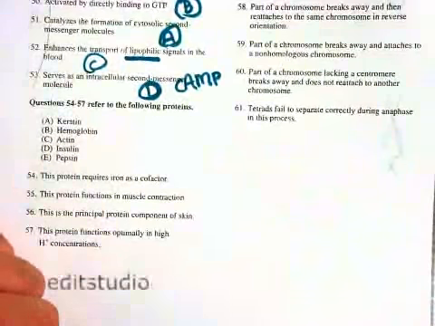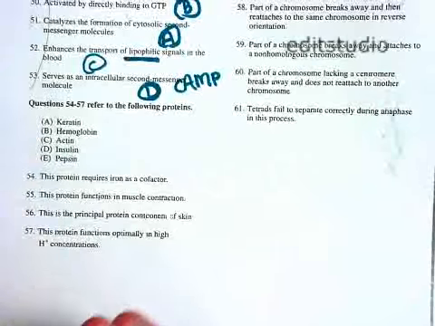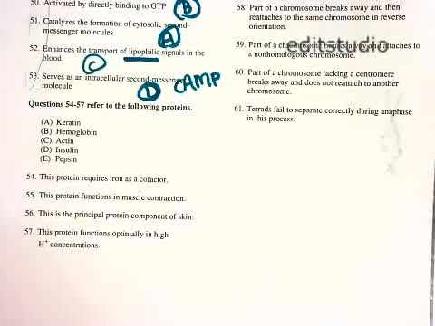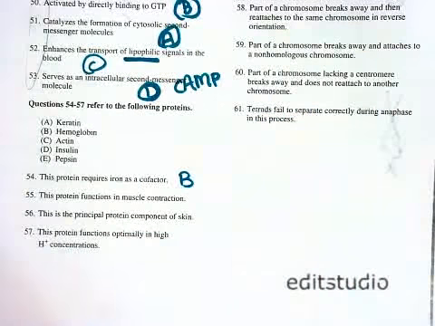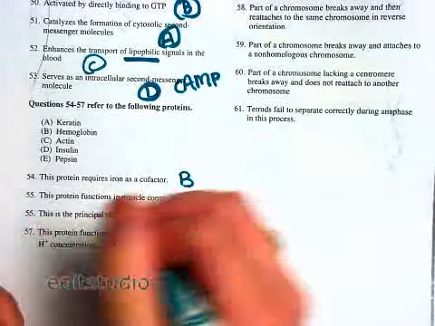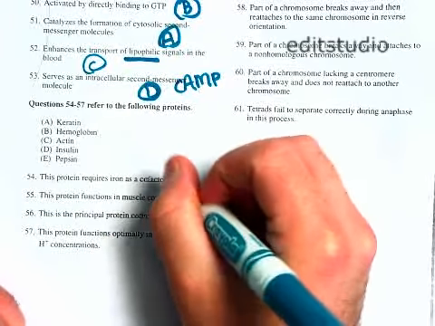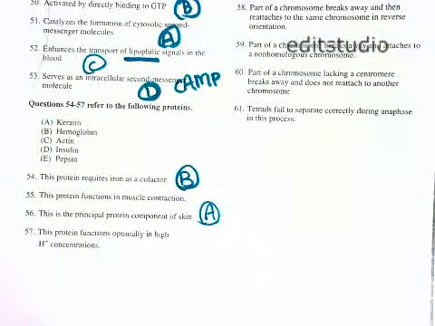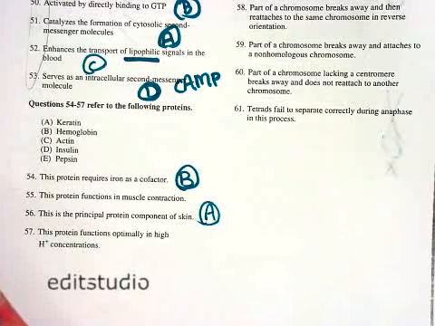These are my favorite questions, right through here, because it becomes matching, and you can start to really rack up some points. It says this protein requires iron as a cofactor. Definitely, it's going to be hemoglobin. Primary component of skin for 56 is going to be keratin. Again, this is really nothing more than a little bit of rote memorization. 56 is A. Yeah, definitely.